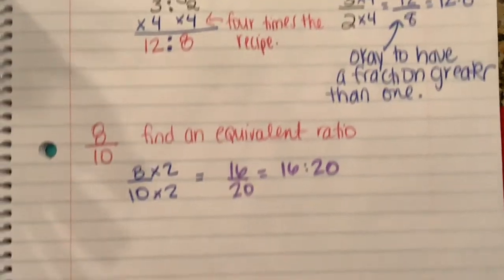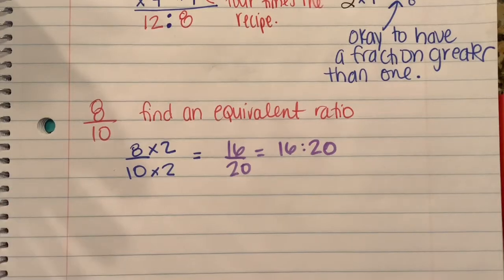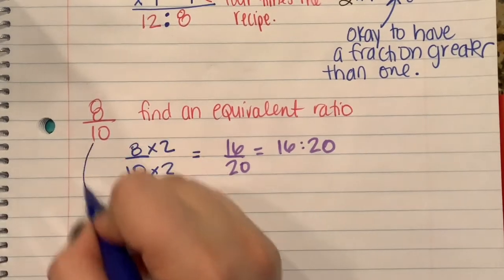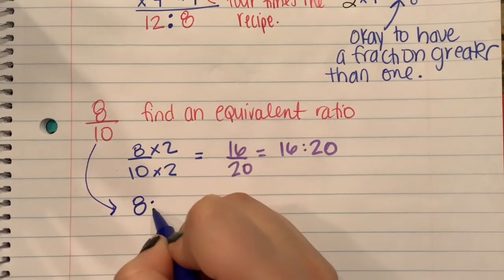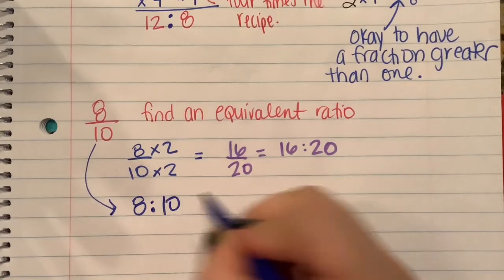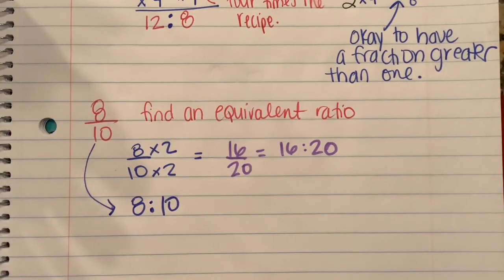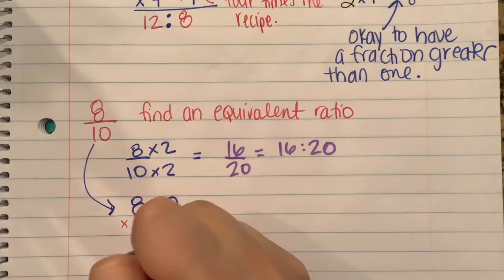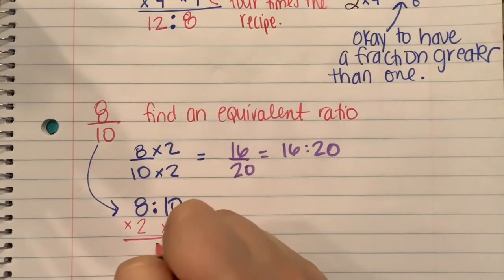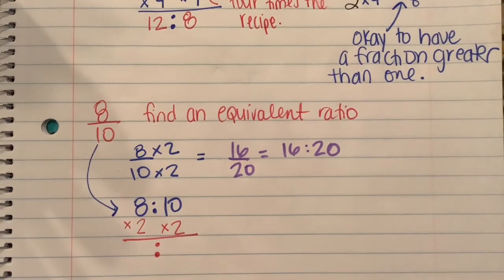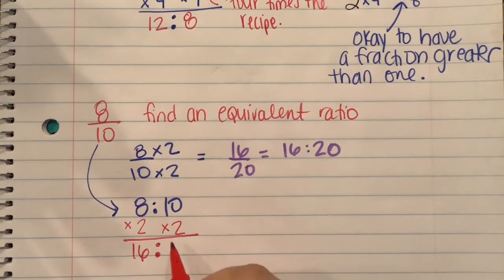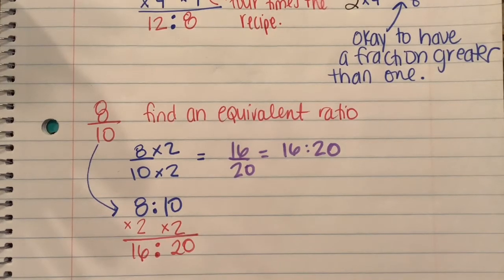Now, if you wanted to turn that into a ratio right away, we would take our 8 over 10. Remember, the top number, my numerator, comes first in my ratio. Now I have 8 to 10, and I could have lined up times 2, brought down my ratio symbol. 8 times 2 is 16, 10 times 2 is 20, again 16 to 20.